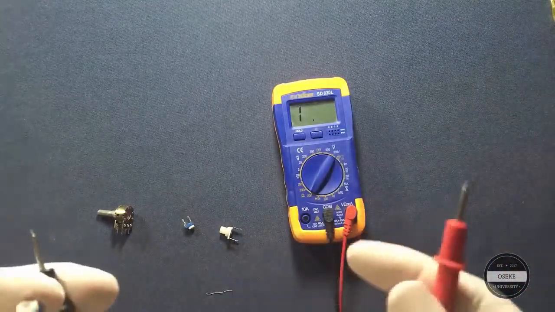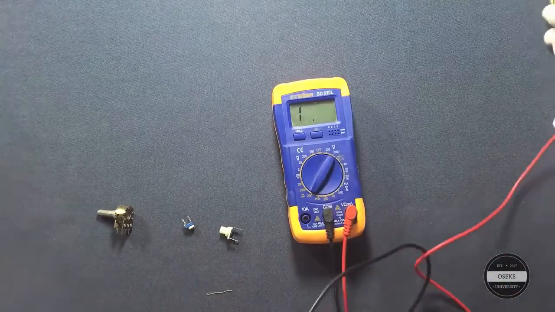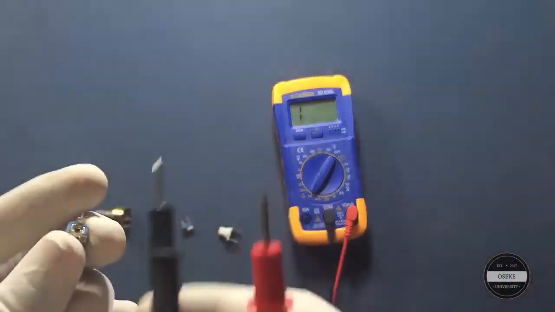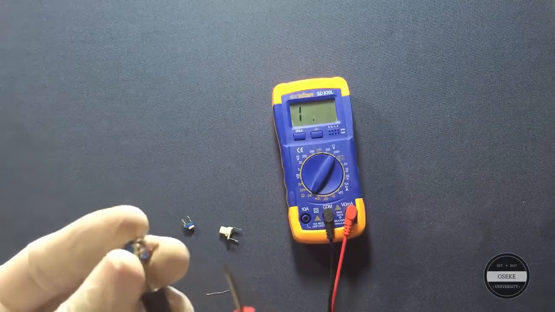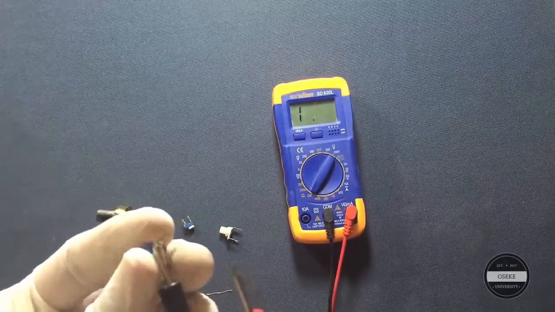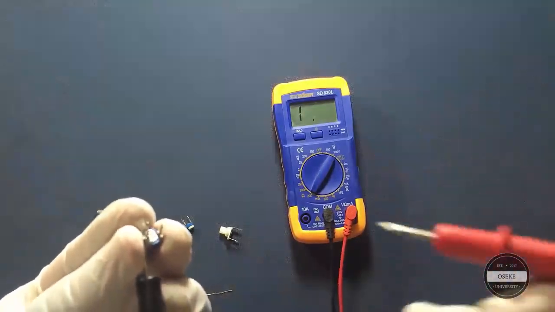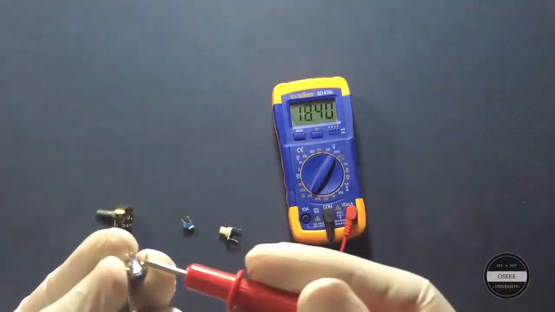So the next thing I do is take these two pins, put this here, and then do this.